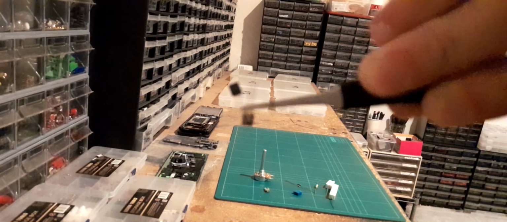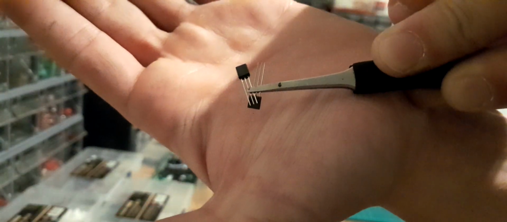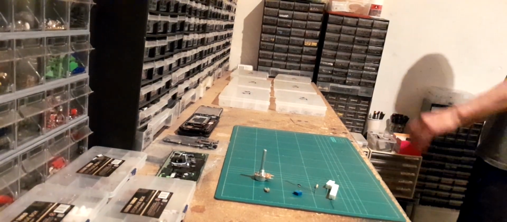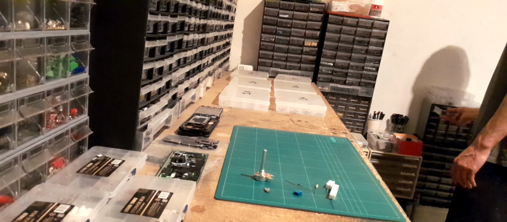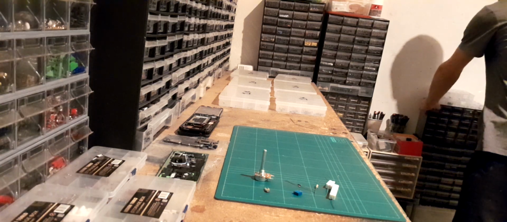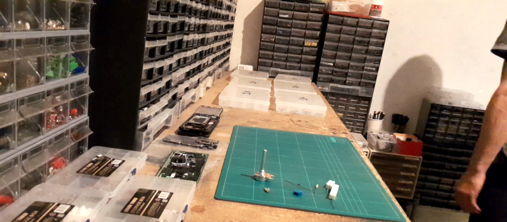It's really hard to get my camera to focus without something behind it. So they've got 3 pins, and they range from anything from that size. Again, not covering surface mount, because obviously that's a lot smaller. But in through hole, they come from basically that size, which is what's known as a TO92 package.